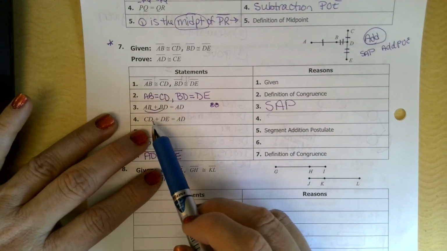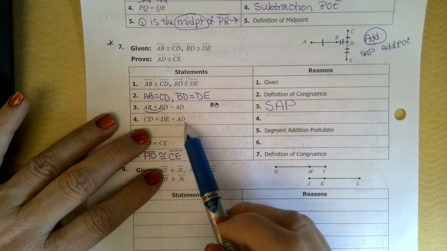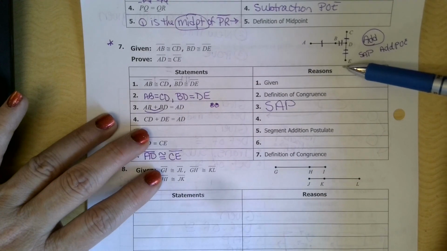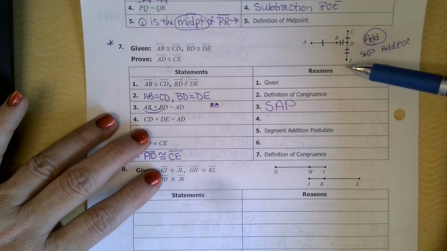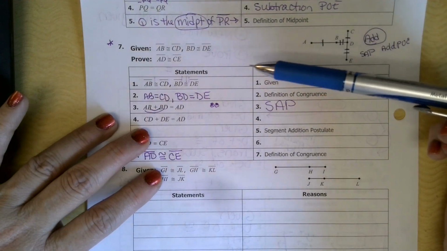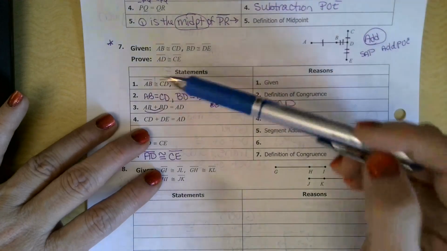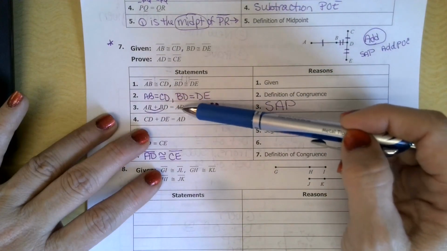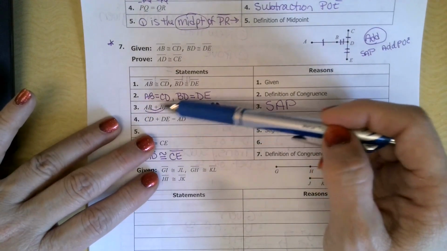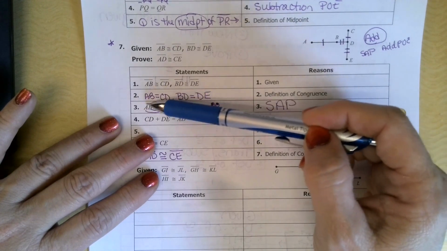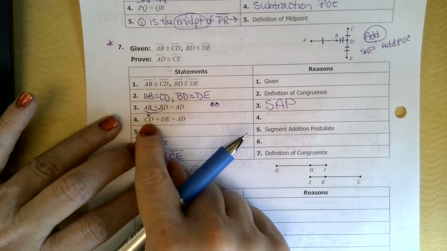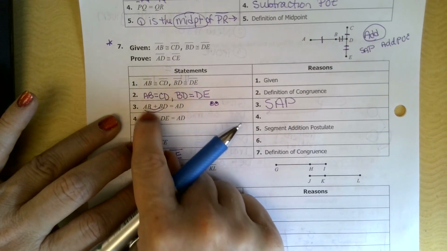Then I've got CD plus DE equals AD. Well, let's look at our picture. CD plus DE. Okay, so it's not segment addition postulate because it doesn't say CE. All right, so that means something's happened, maybe a substitution. Let's check it out. Well, these stayed the same. The AB turned into a CD. Is there anything telling me that those are congruent? Right here. So I can take out the AB, and I like to do this so I know that CD is replacing AB.